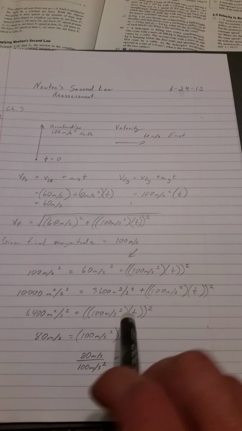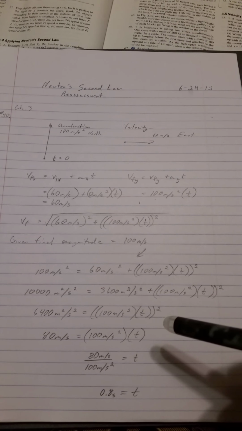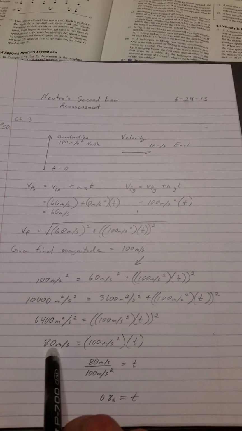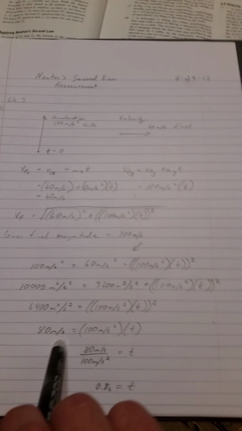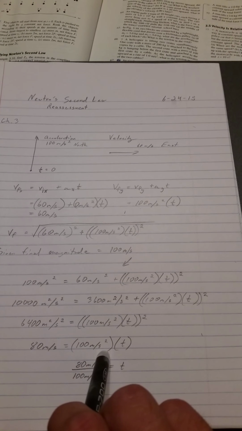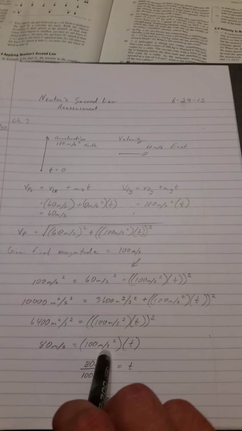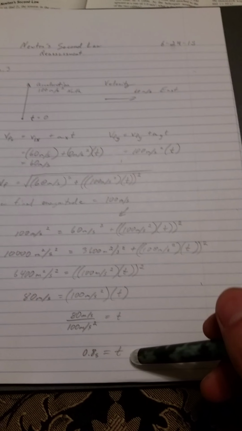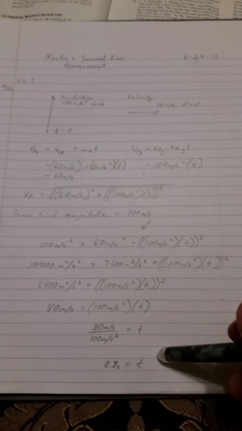And then we can unsquare these on both sides, which moves us back down to 80 meters per second. And all we're left with is our acceleration and our time. We solve for time. We get 0.8 seconds.